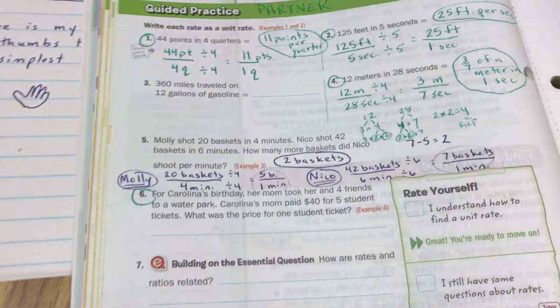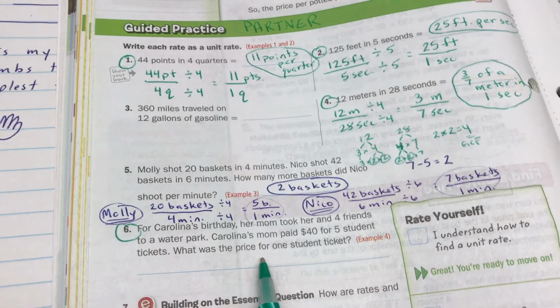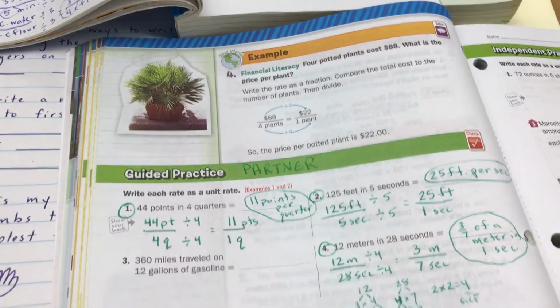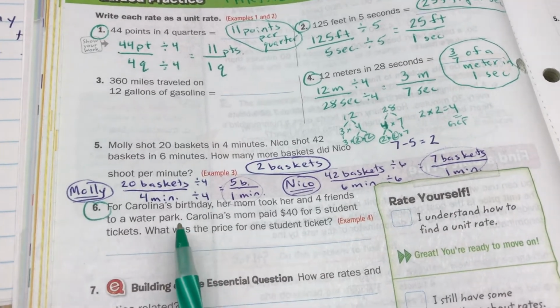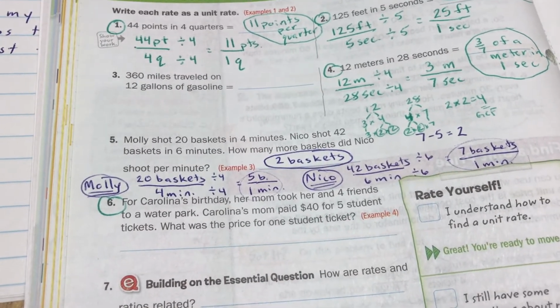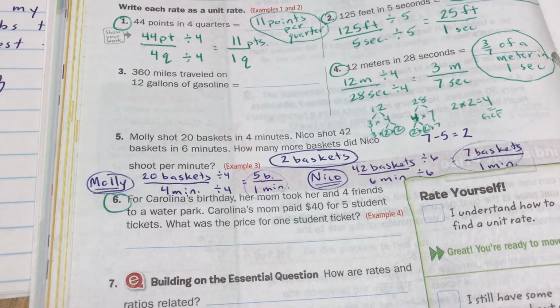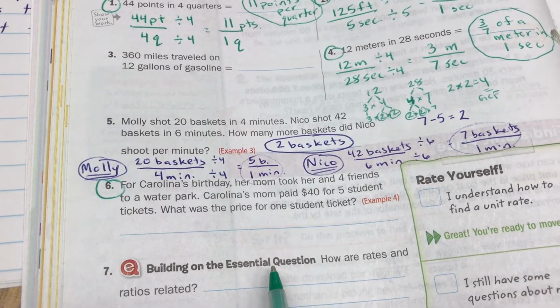All right, we have one more in the guided practice. Do number 6. This is like example 4 at the top of this page. So it's the same kind of thing, just a little story problem, and then check your work. For Carolina's birthday, her mom took her and 4 friends to a water park. Carolina's mom paid $40 for 5 student tickets. What was the price for 1 student ticket?